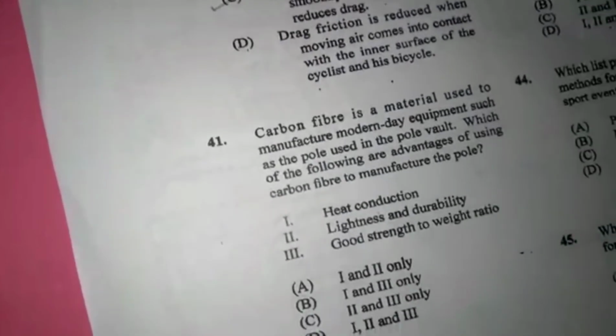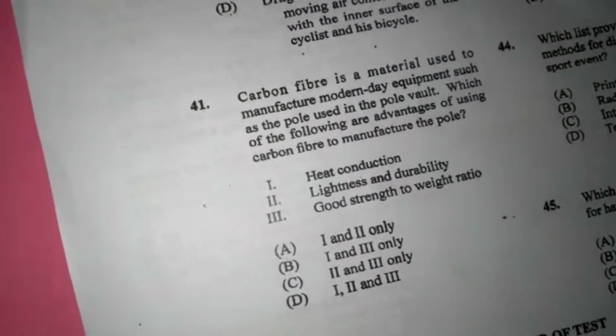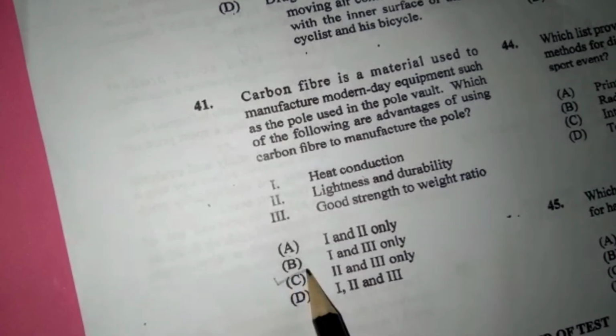Right, 41. Carbon fiber is a material used to manufacture modern-day equipment, such as pole used in the pole vault. Which of the following are advantages of using carbon fiber to manufacture the pole? And the answer here is C.